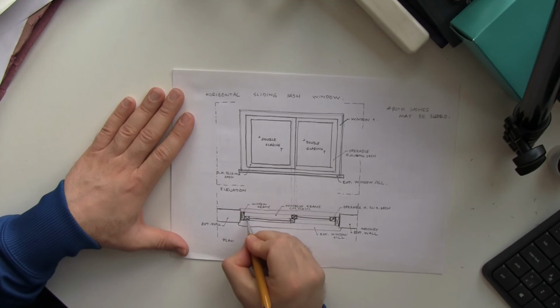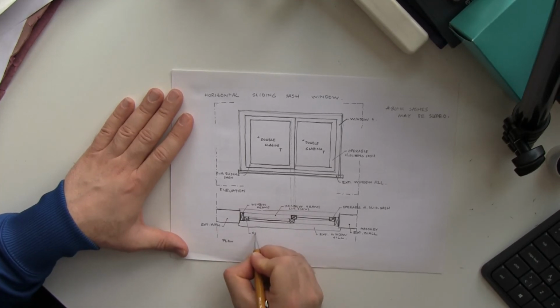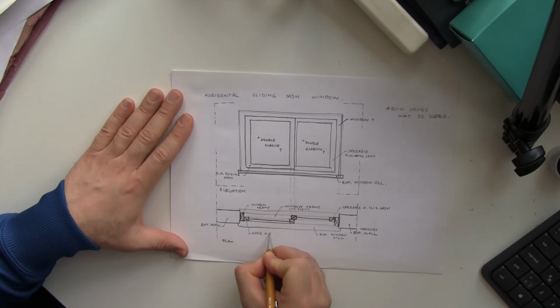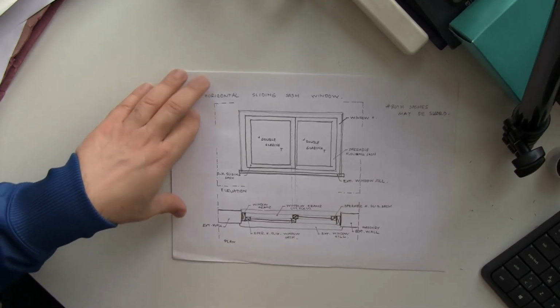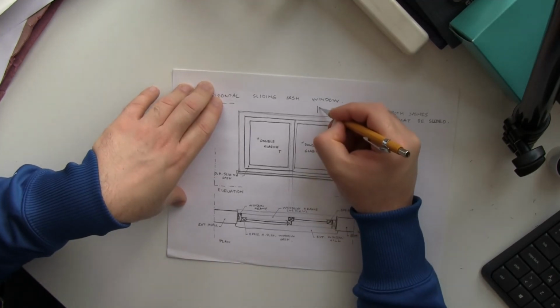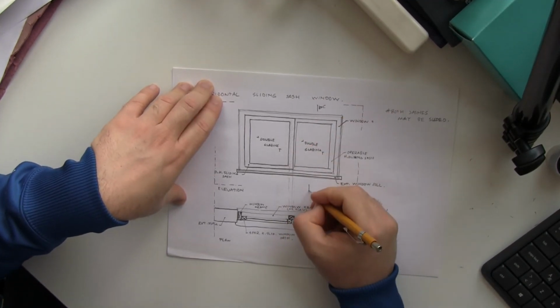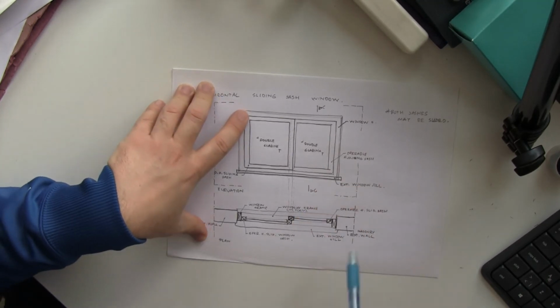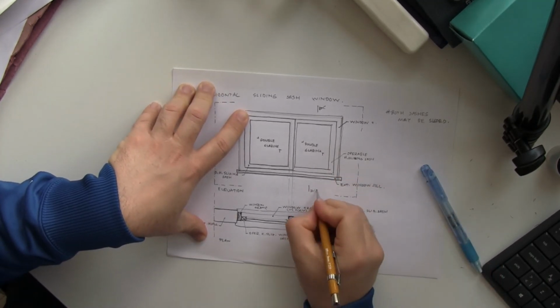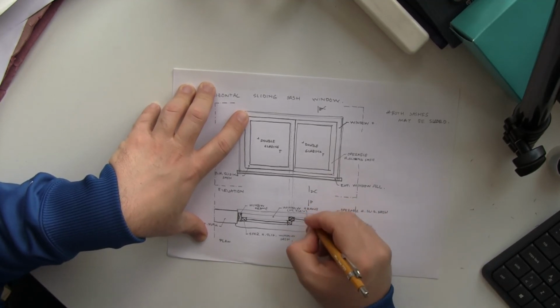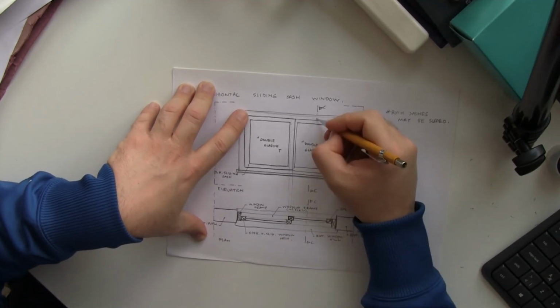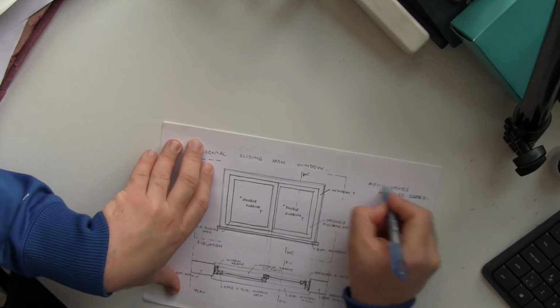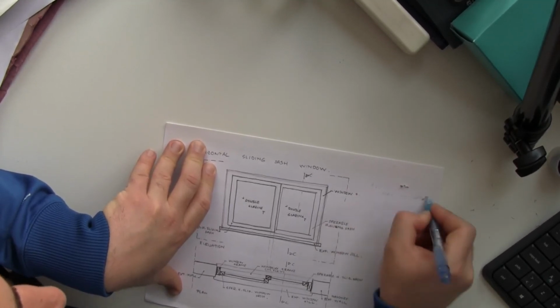And what else do we have? Let's draw again the operable horizontal sliding window sash. We have it there. Now what will we do? We are going to add a section C, not G, C, and we are going to cut like this as well. They are cutting each other. Let's erase these words here.